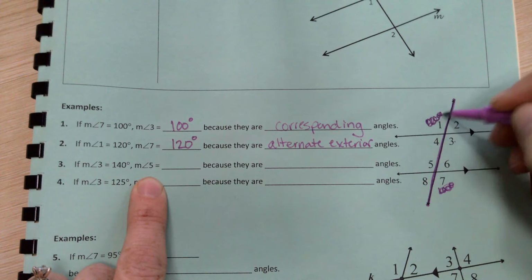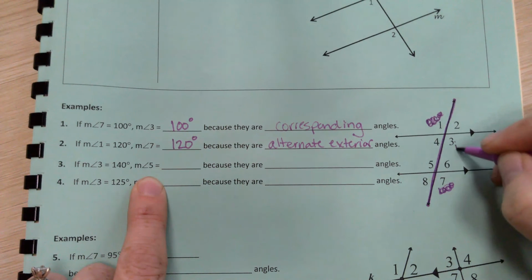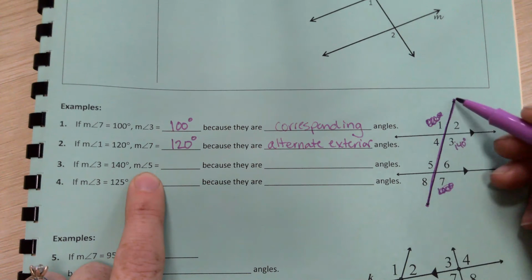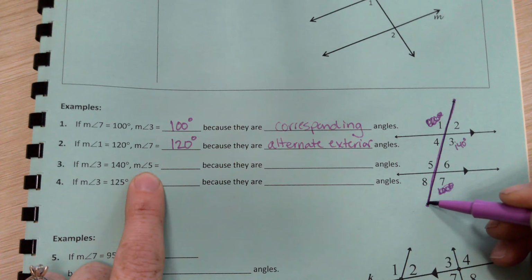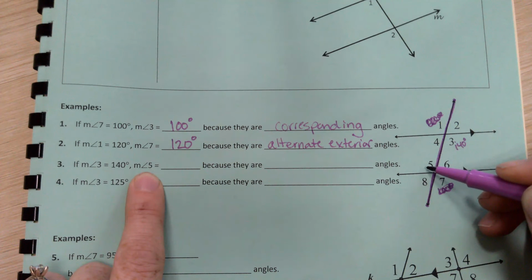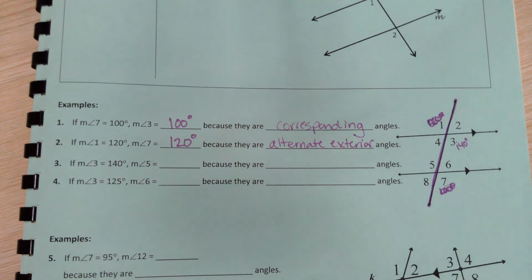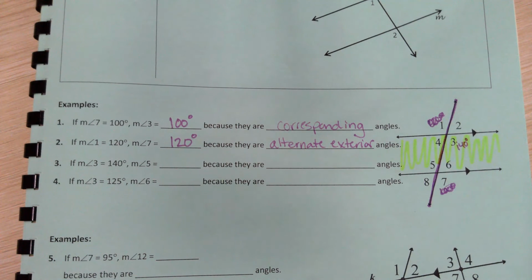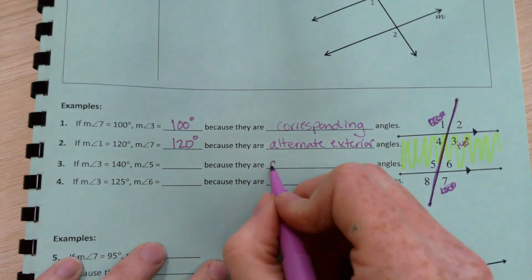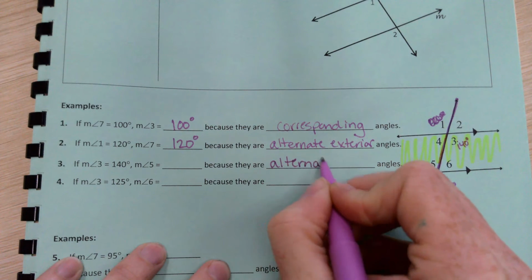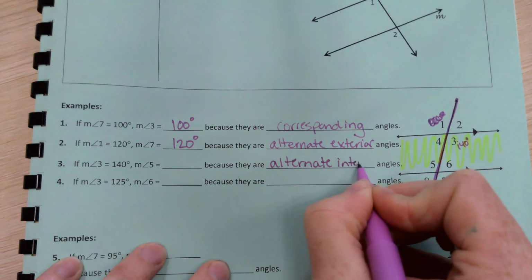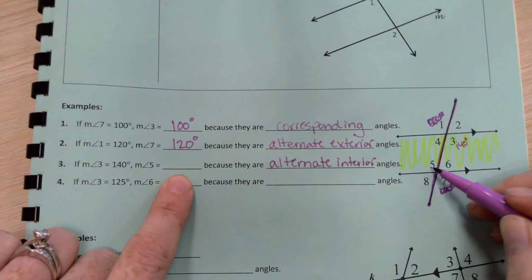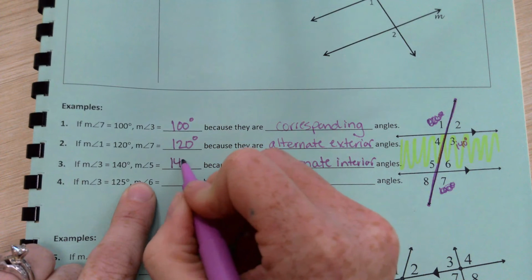Next up, angle 3 is now 140 degrees, and they want to know about angle 5. So take a look at your transversal. They're still alternate, but this time they're in that space that would be shaded in between our two parallel lines. So that means they're alternate interior angles. But just like alternate exteriors and just like corresponding angles, alternate interiors are congruent. So if angle 3 is 140, so is angle 5.